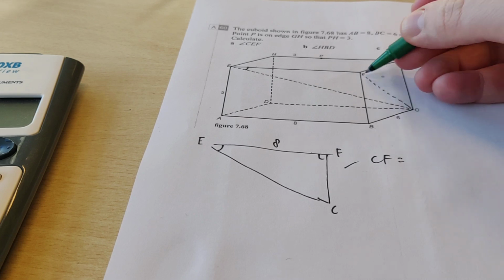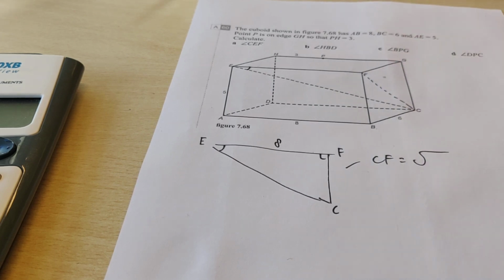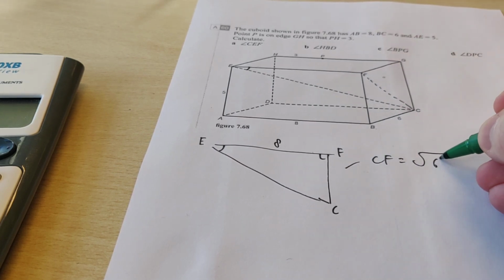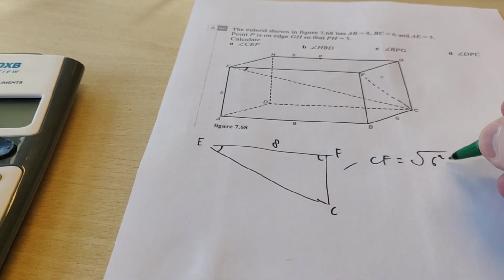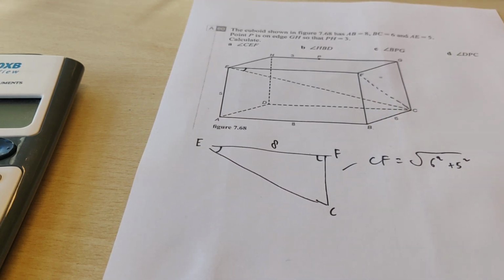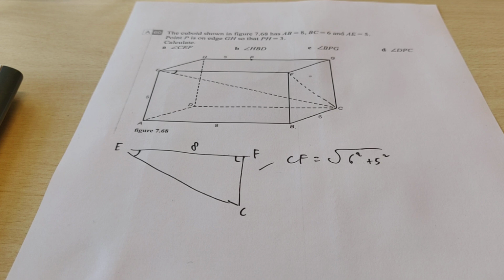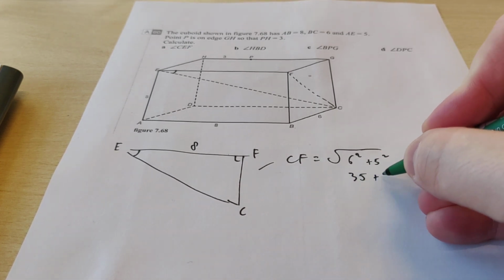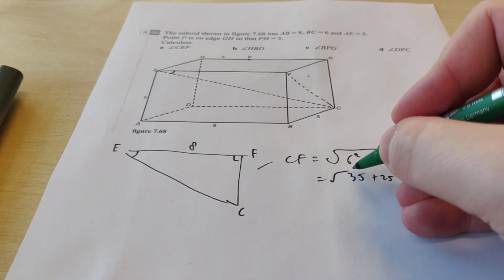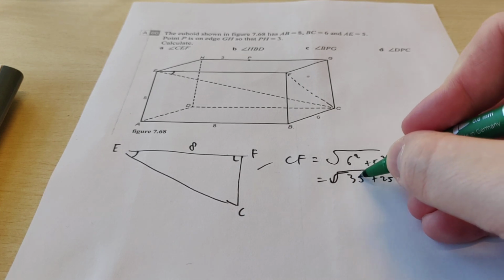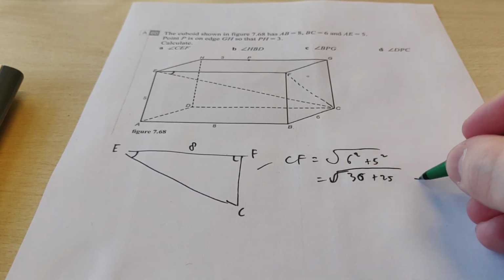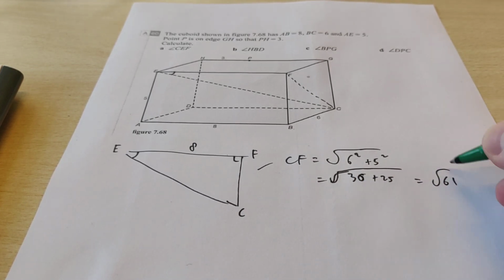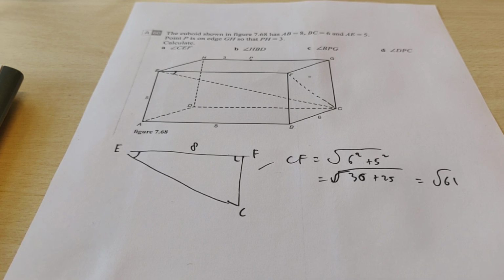So if I want to calculate CF, then I have to do the square root of, this length is 6, and this length is 5. So 6 squared plus 5 squared. Now 6 squared is 36, 5 squared is 25, so this is the square root of, when you add this, you're going to get 61, the square root of 61. Now you can just use that in your calculator. You don't have to calculate what that is.